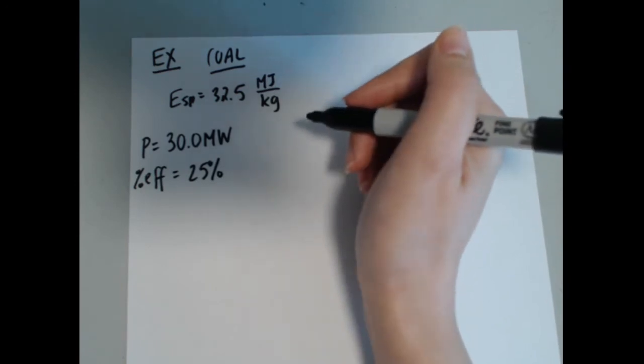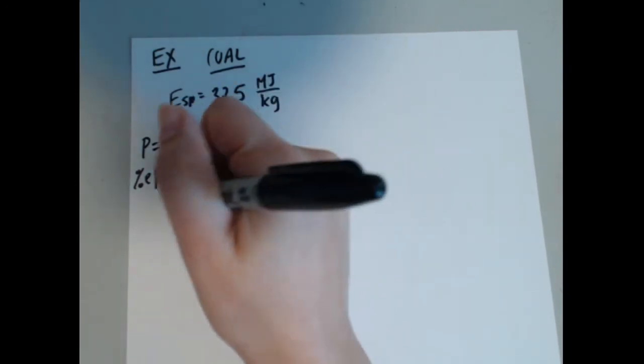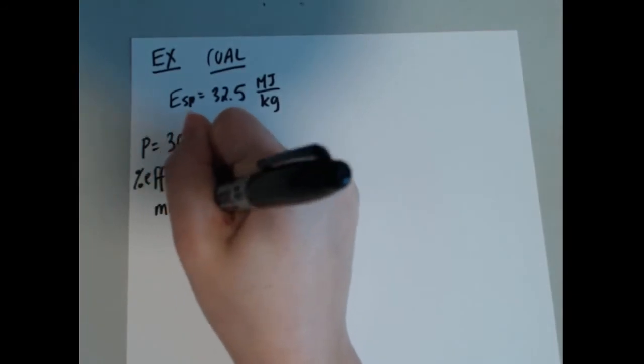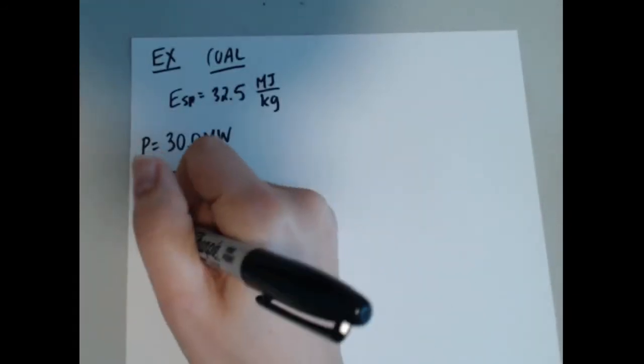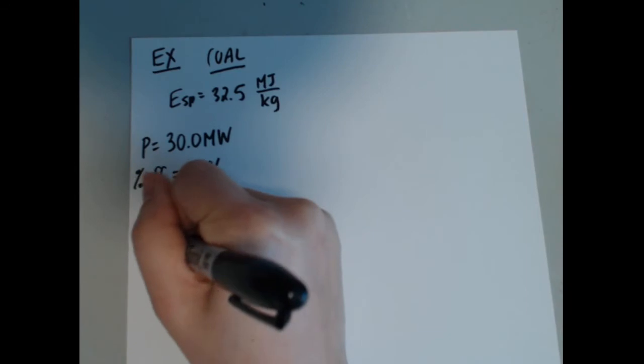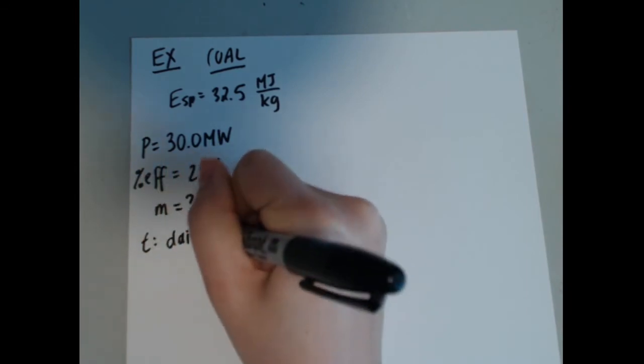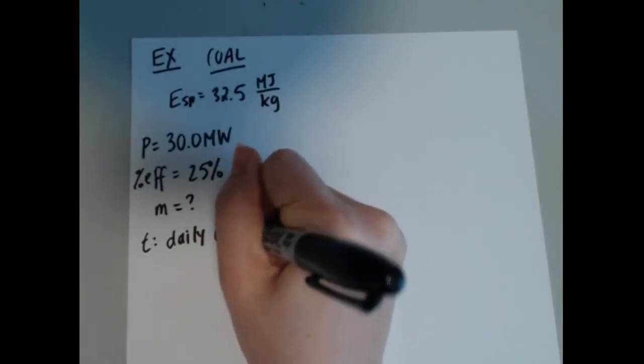So if we're looking for how many kilograms, that means we're looking for mass. Okay, needed daily, well, that's telling you the time frame. If the time frame is daily, that means you're looking at 24 hours.